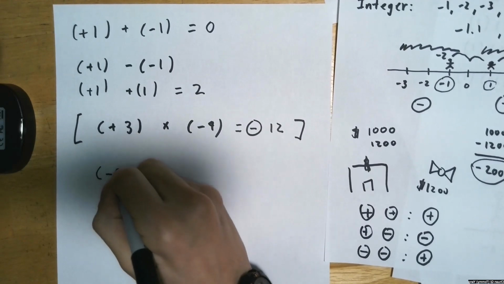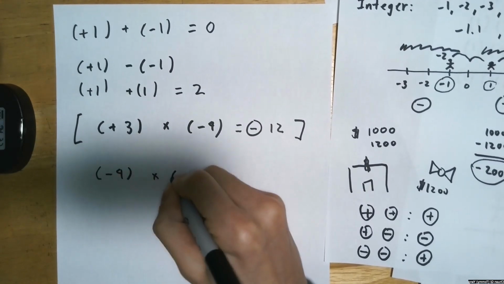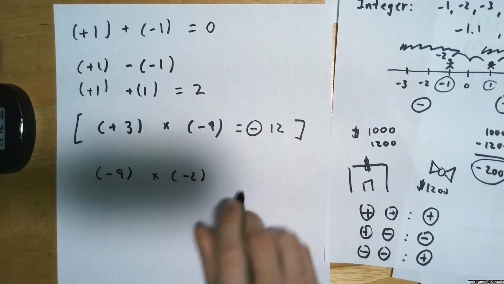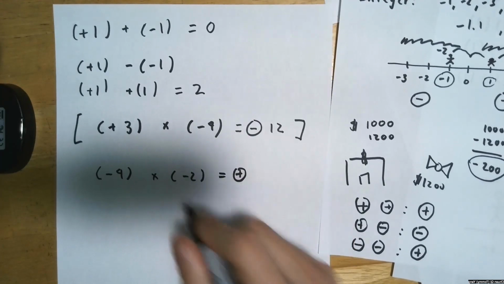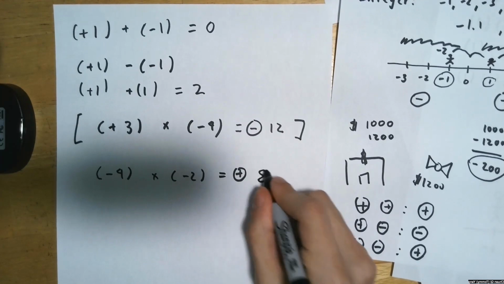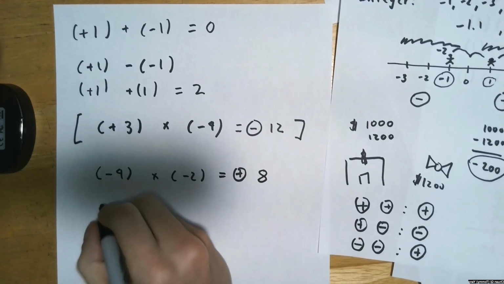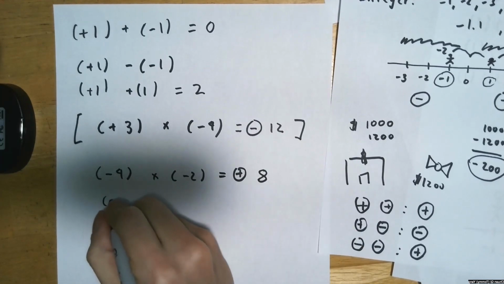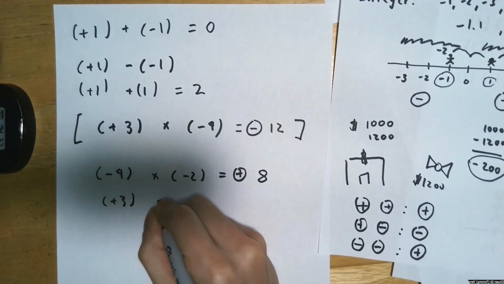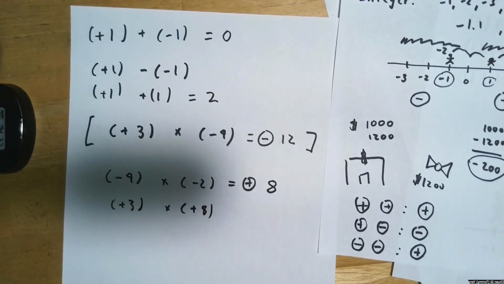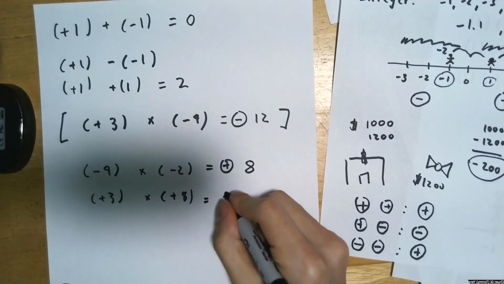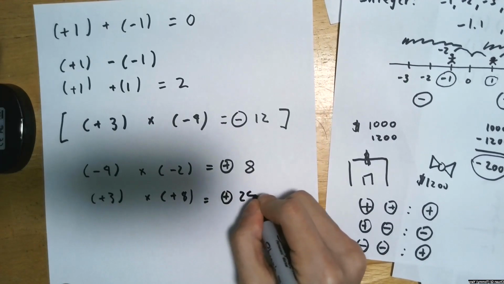Another example could be negative 4 times negative 2. Using our little formula here, we know this will be positive, and this will be positive 8. Another example might be positive 3 times positive 8, which is going to be equal to positive 24.